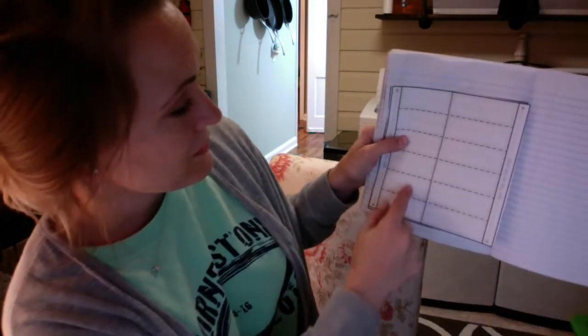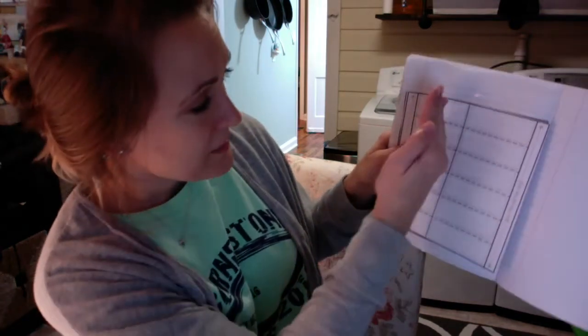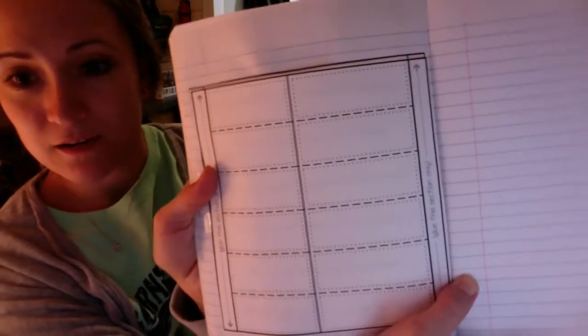So the boxes on the left side are a little bit smaller than the boxes on the right side. And that's because the ones on the left side are for our complete subject and the ones on the right side are for the complete predicate. Okay, so it should look, let me hold it up a little bit closer so you can see it, just like that. All right, now I'm just holding it over top.